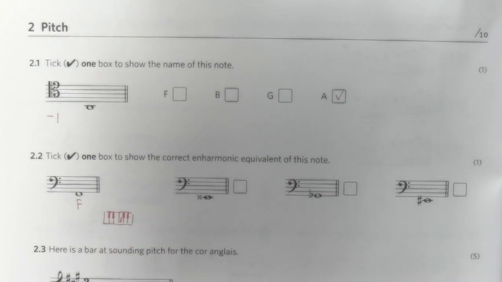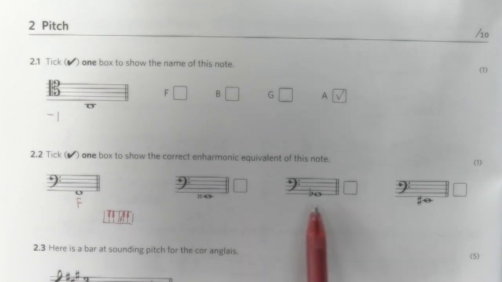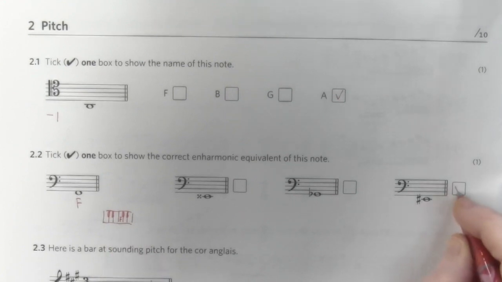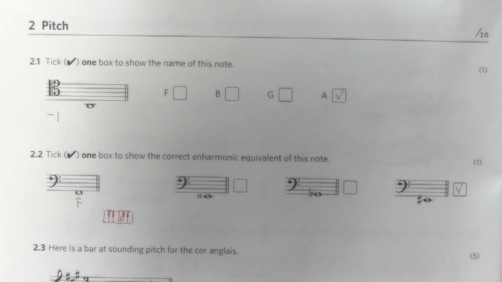Now let's see which one is what we need. We have Mi double sharp, no. So flat, no, because we need double flat. So E sharp, that's our answer. E sharp. Done. Let's move on to number 3.